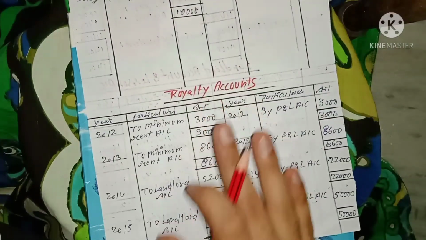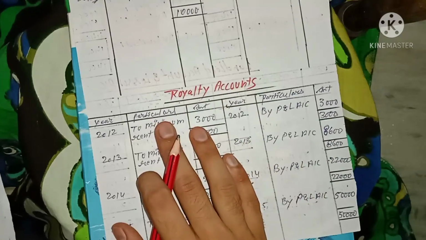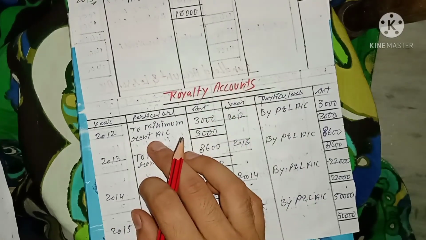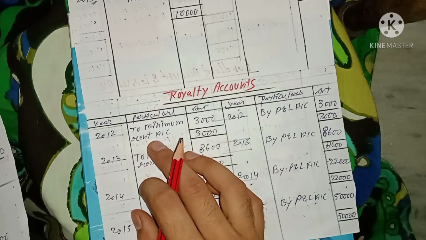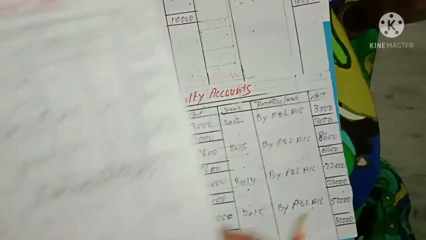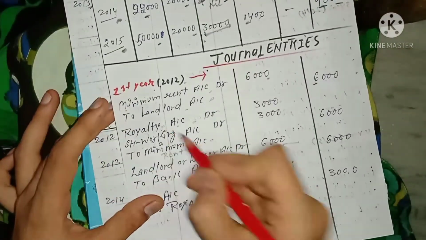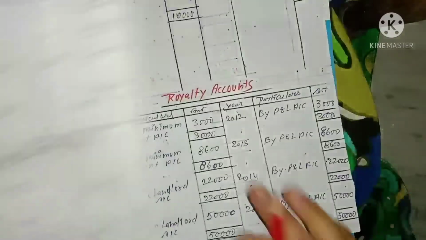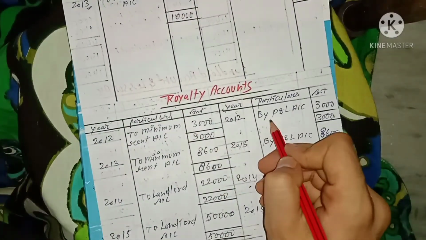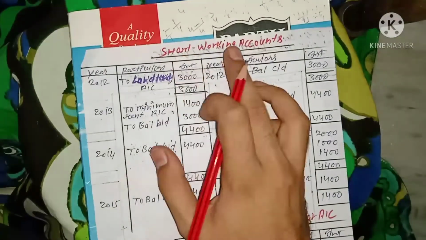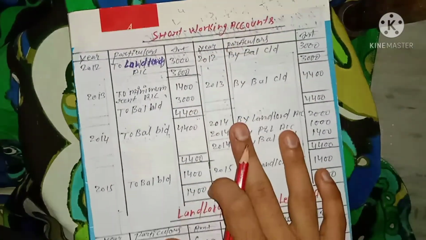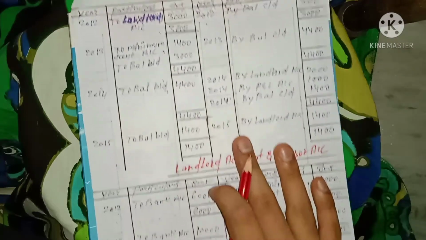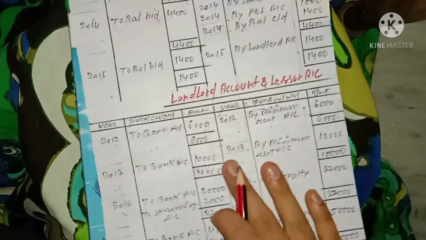Okay, and with the royalty account we just have to do a similar account. In the royalty account, on the right hand side, on the credit side, we have to simply credit the minimum rent account. Like here you can see in the royalty account, minimum rent account, but the amount of royalty, 3000, and simply we have to charge it with the P&L account. And you have to do a similar thing in the account of short working, and in the account of lessee or landlord as well.